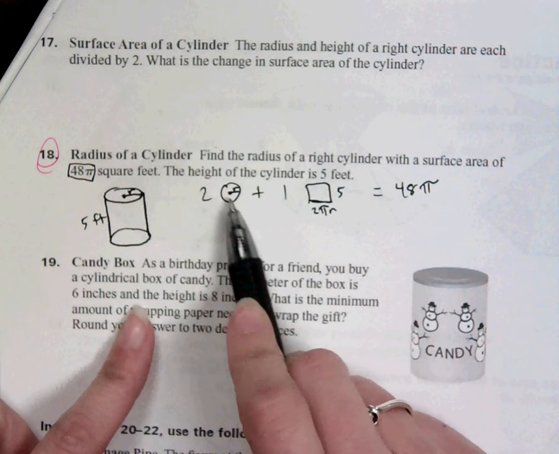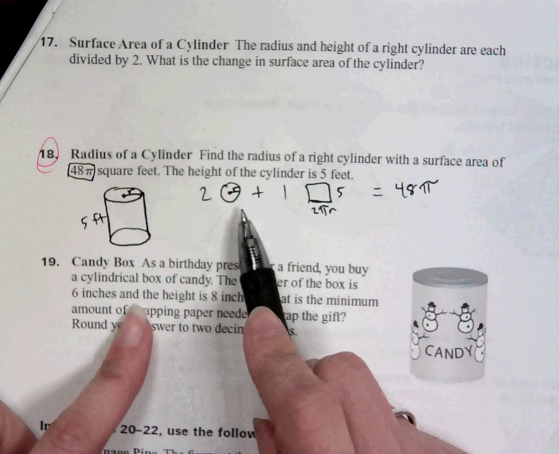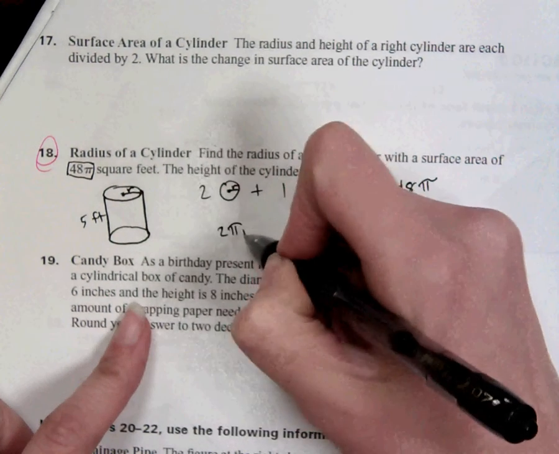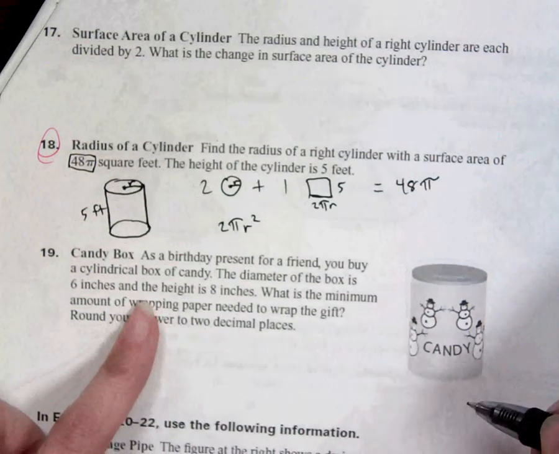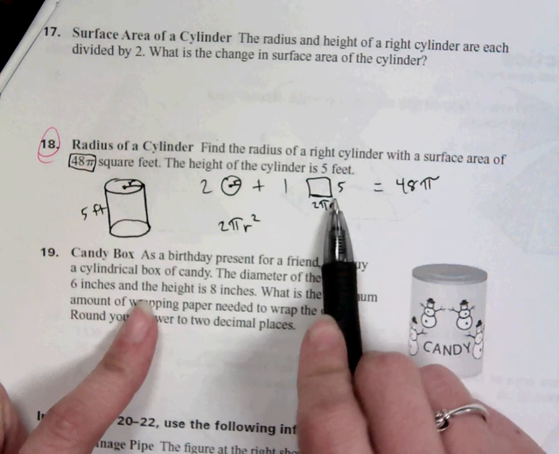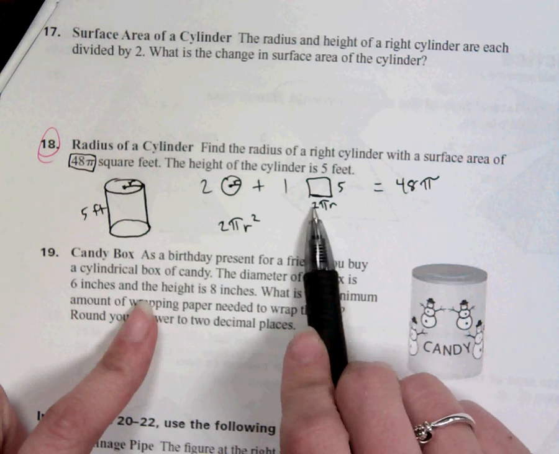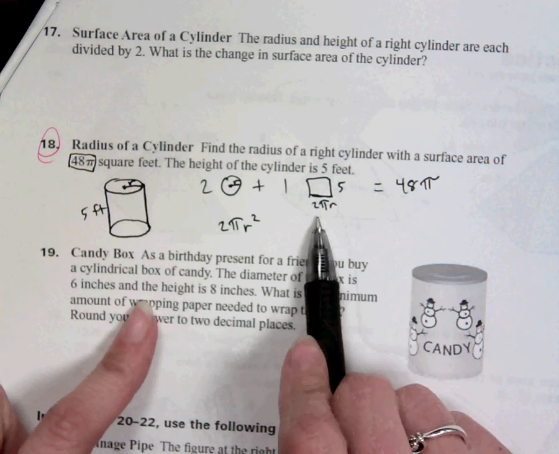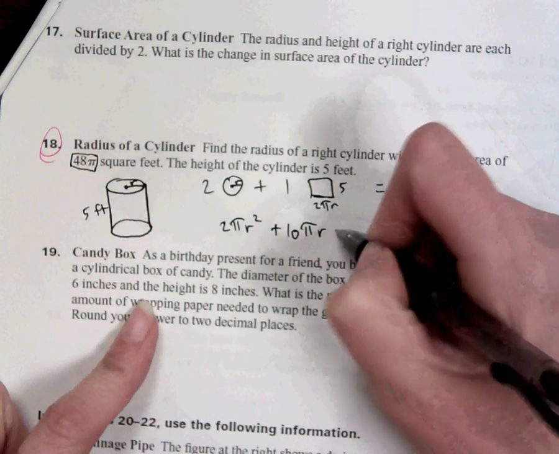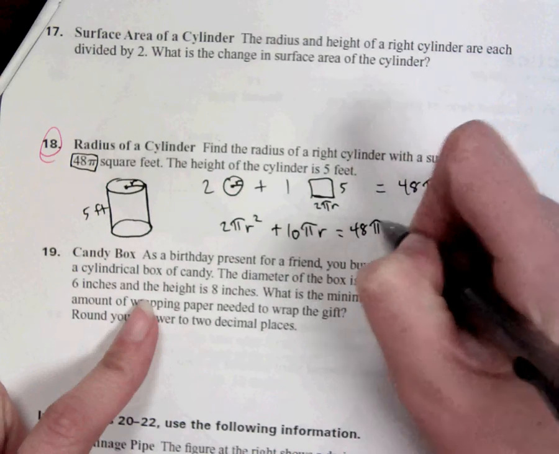So if I think about this, it's supposed to be pi r squared, and we've got 2 of those, so this is 2 pi r squared. Again, I don't know the radius though. So that's really it for the 2 circles. Here we've got 1 rectangle that looks like this. Again, we don't know the radius, so it's 2 pi r times 5, so 10 pi r equals 48 pi.